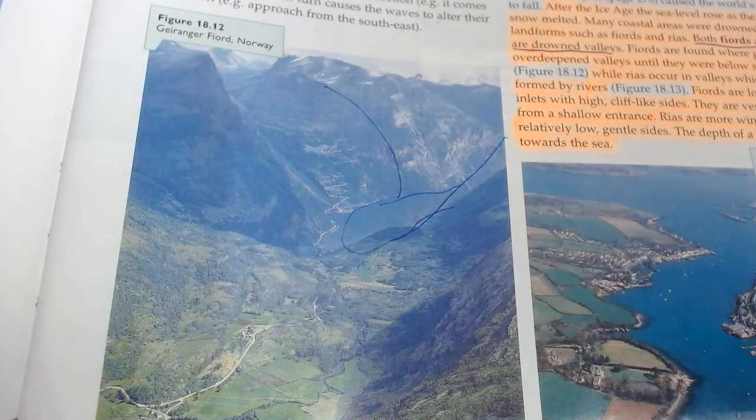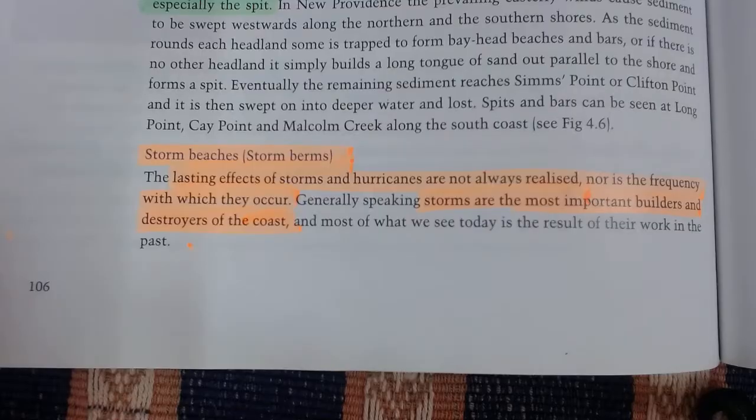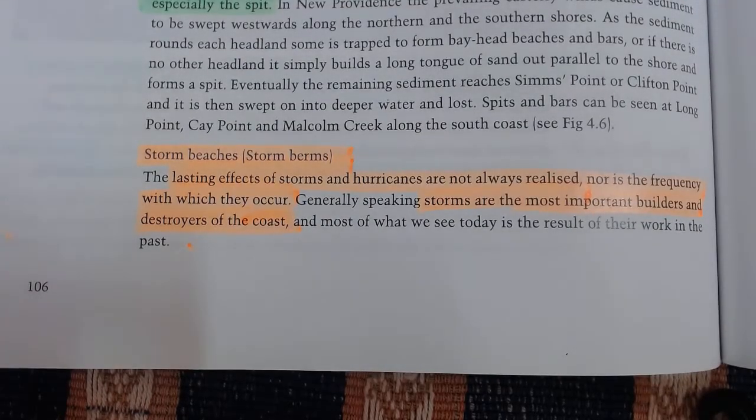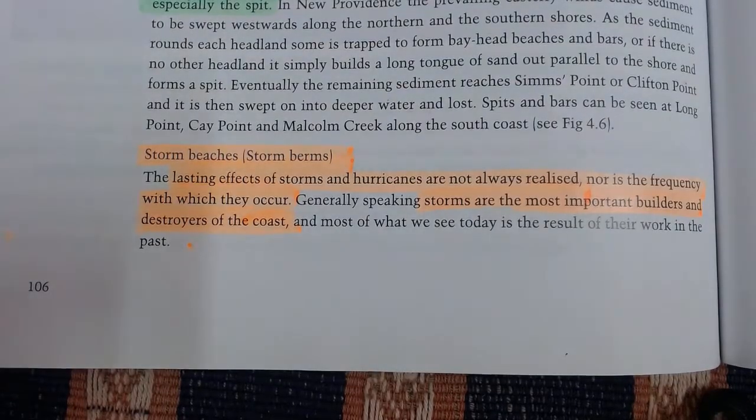What we're going to do is jump over now. There's a couple of pages in Bahamian Landscapes. Page 106 is where we're going to start. So we're done with our fjords and rias and raised beaches. Now they're found around the world. So what we're going to do is look at a couple of other features that happen now in the Bahamas. Our last couple of features.